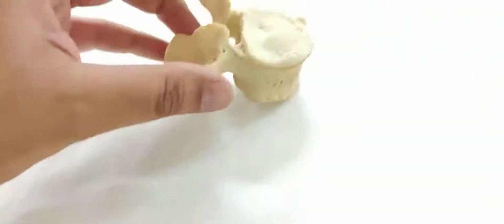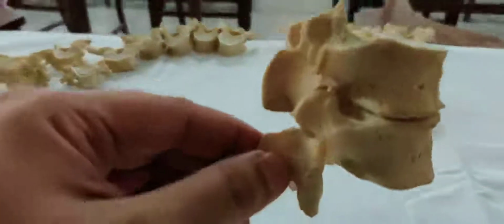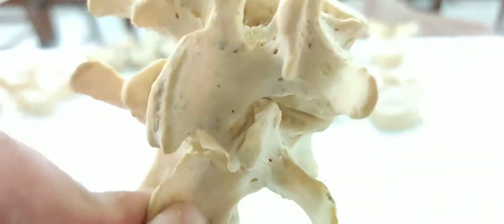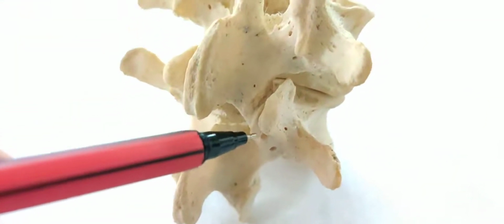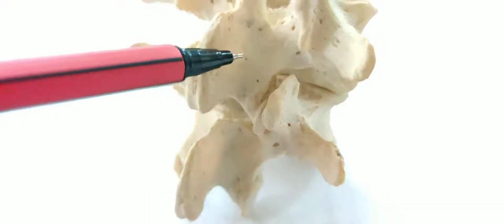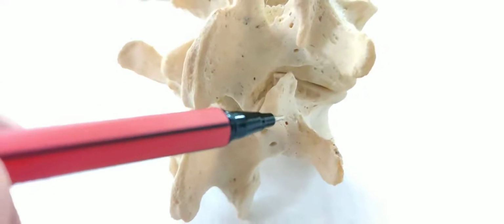What is their function? If I pick up another lumbar vertebra, if this was L1 and this is L2, and if I just articulate these two vertebrae, so the inferior articular facets of the upper vertebra, if I just place it here, you can see that a joint is formed between the inferior articular facet of the upper vertebra and the superior articular facet of the lower vertebra.